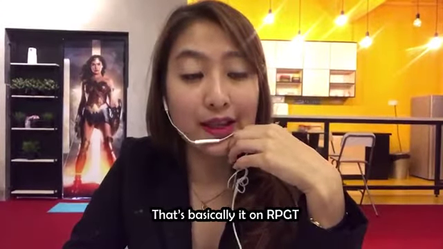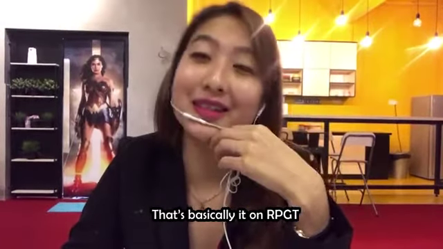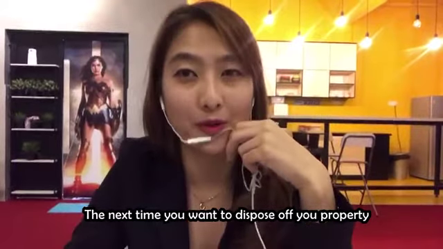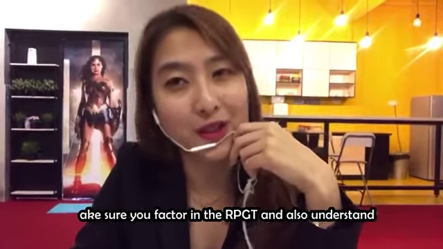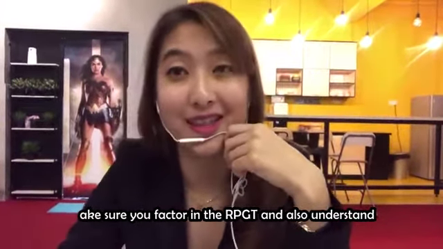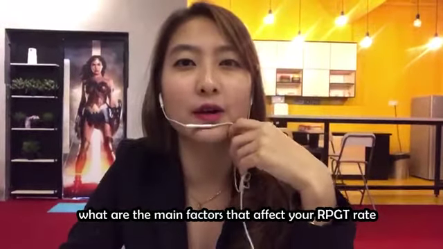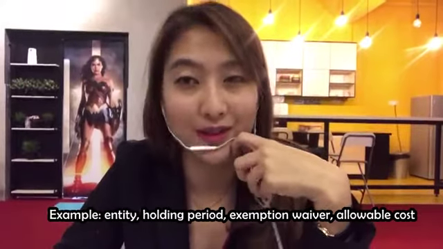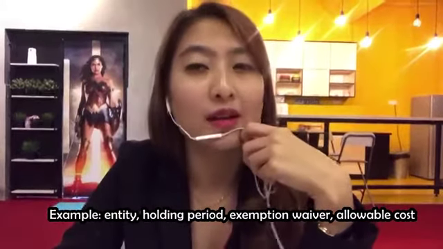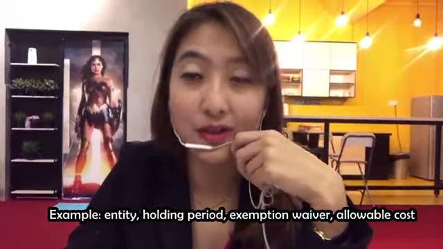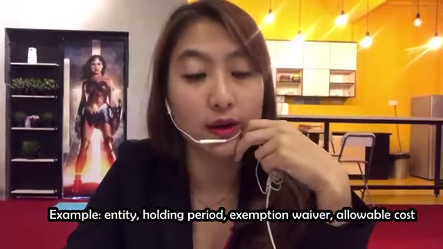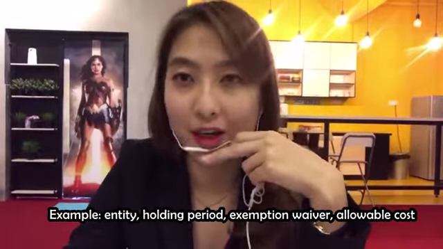So that's basically it on RPGT. The next time you want to dispose of a property, make sure that you factor in RPGT and also understand the main factors that affect the RPGT rate. For example, the entity, the number of holding years, and then also your exemption waiver and allowable costs.